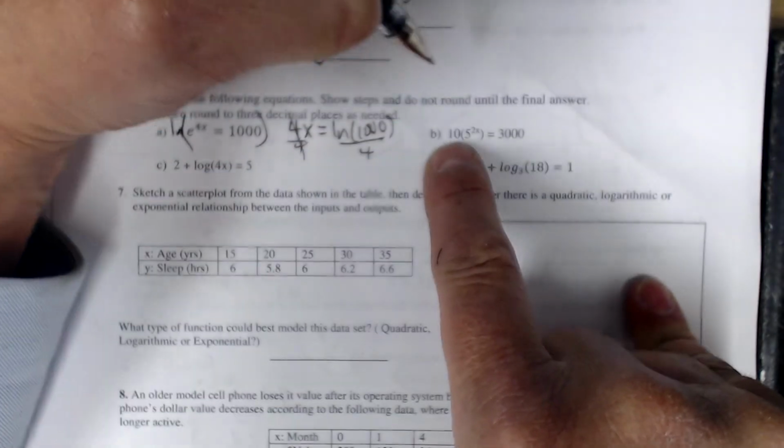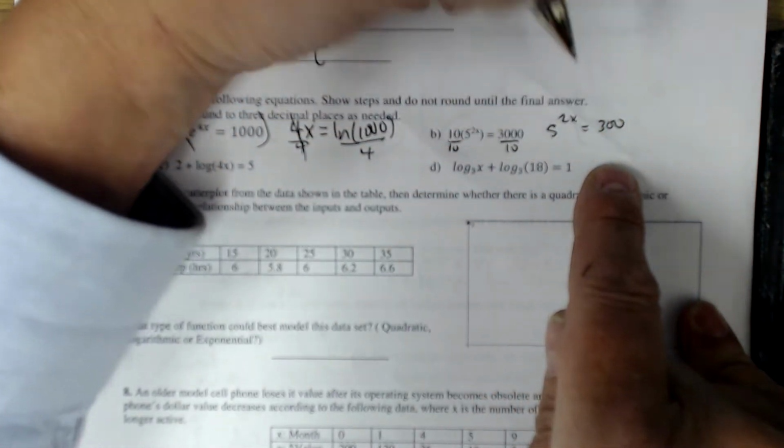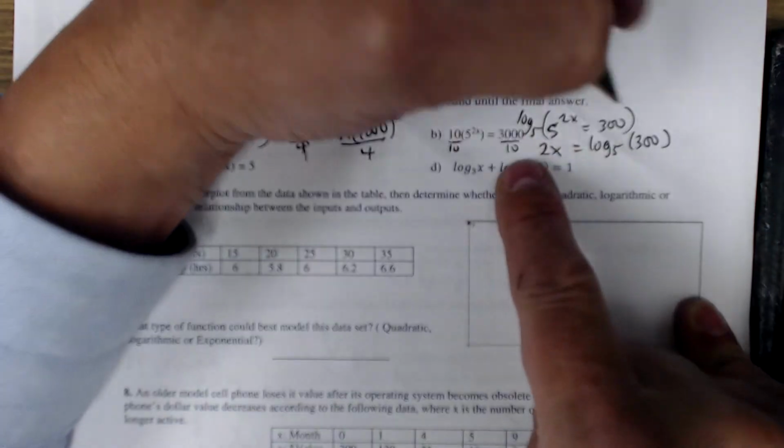Now part B. This one right here has 10 exponential functions. So before I do anything, I need to divide both sides by 10. And that's going to give me 5 to the 2x equals 300. And now I'm going to hit it with a logarithm. Now, what logarithm is the easiest one to hit with it? The easiest one is the log base 5 one. So that's what I'm going to do. So if I hit log base 5, that's going to kill the 5 off, leaving me with 2x equals log base 5 of 300, and then I just divide both sides by 2.